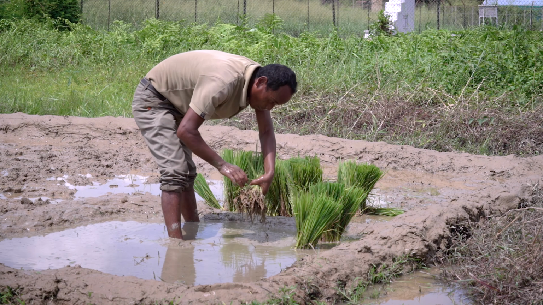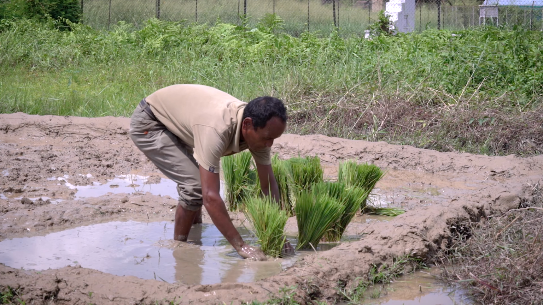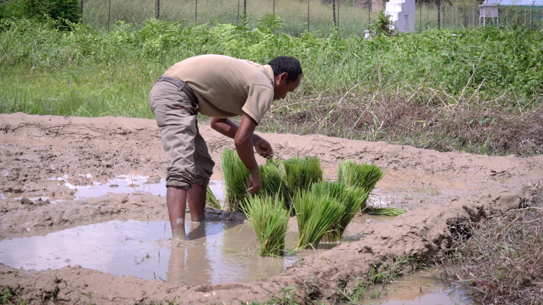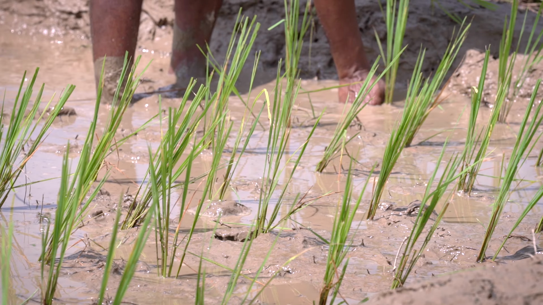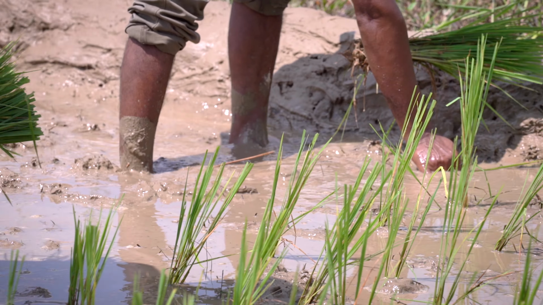Then the rice seedlings should be dipped in the slurry for 8 to 12 hours overnight and then transplanted the next day morning.